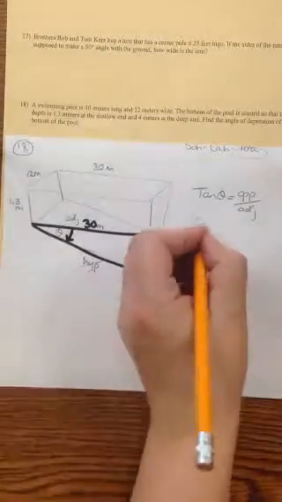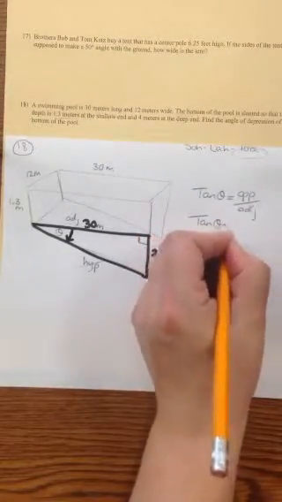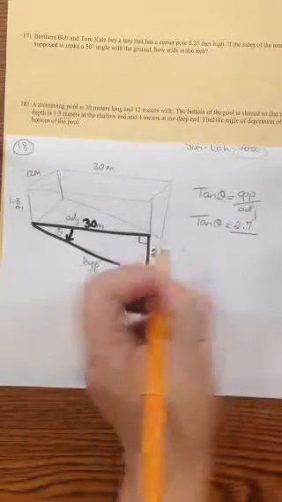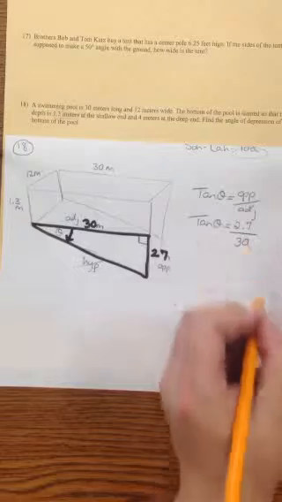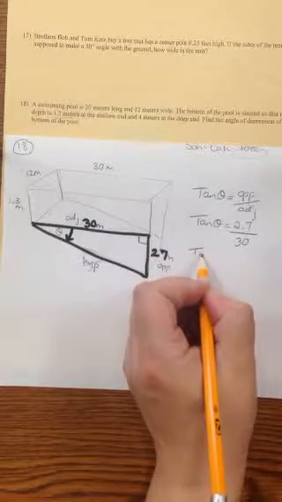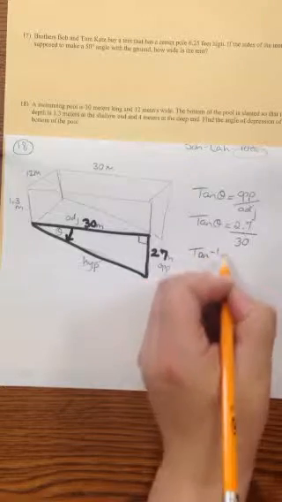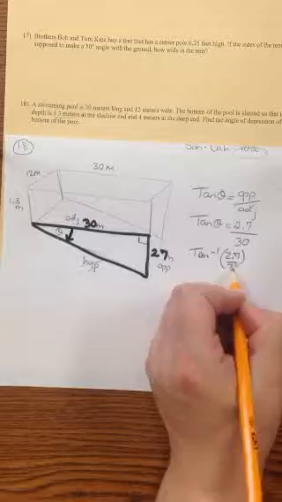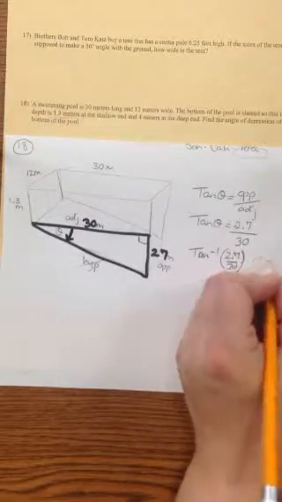We don't know theta, we don't know the angle, so we leave that. Tangent of theta equals opposite, which is 2.7, over 30. When we have that, we just do the inverse of that. Inverse tangent of 2.7 over 30, close parentheses after that, is going to give me my angle.